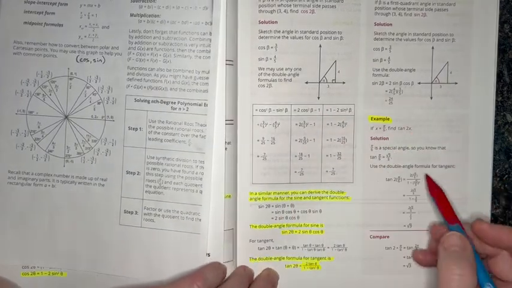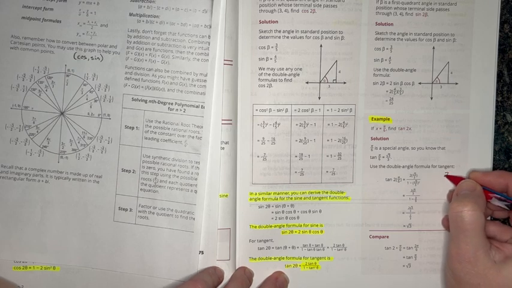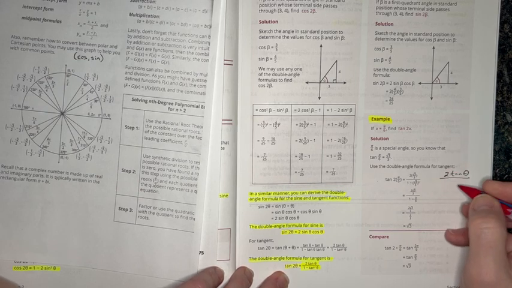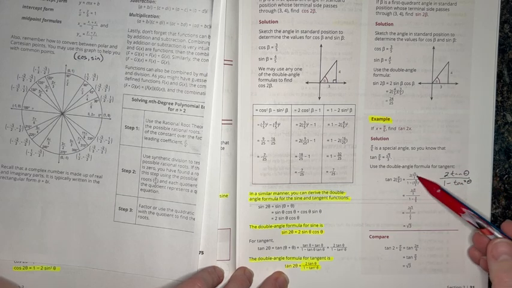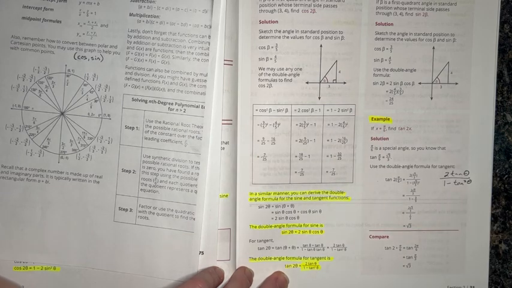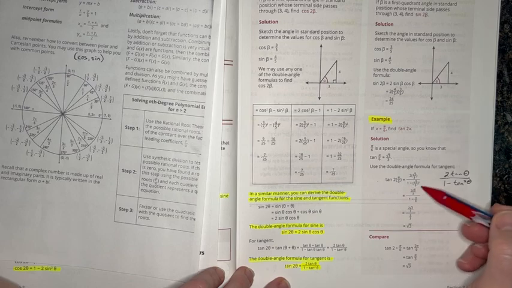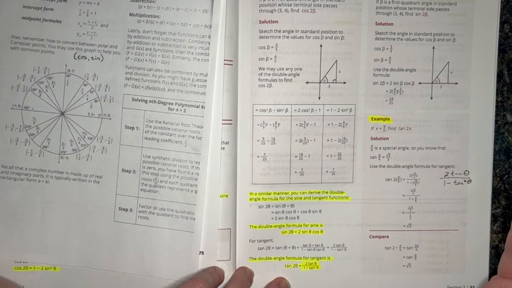We put that into our tangent formula, which they didn't rewrite this time. But remember, it is 2 times the tangent of theta over 1 minus the tangent squared of theta. So here they have 2 times the quantity square root of 3 over 3, over the quantity 1 minus the square root of 3 over 3, the quantity squared. Okay. Now remember, when we square a square root, the square root just drops away. But also remember, we cannot have a square root in the denominator. It's not going to matter here because we're squaring things, but just keep that in mind.